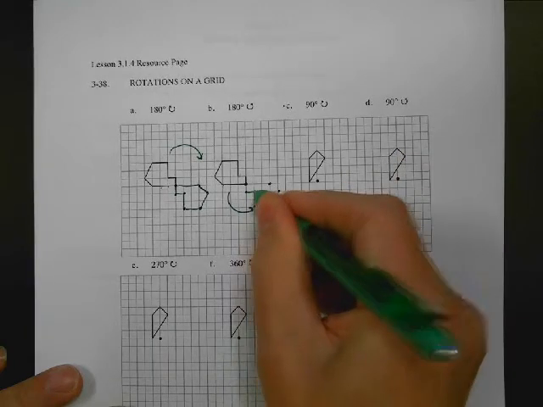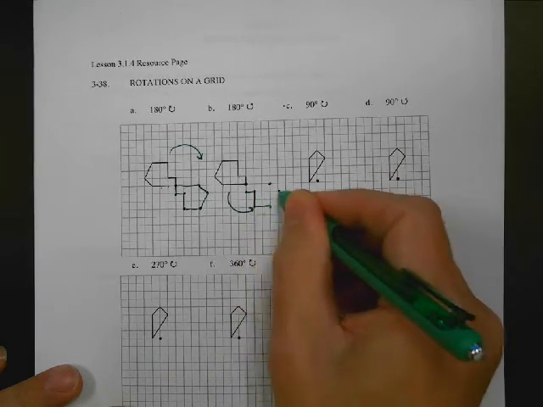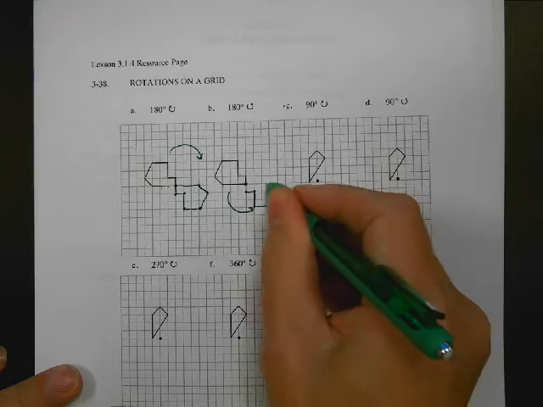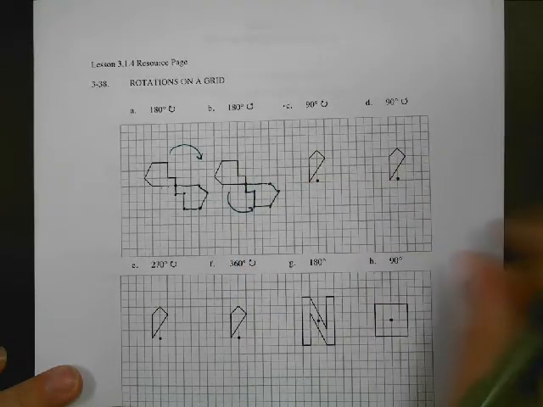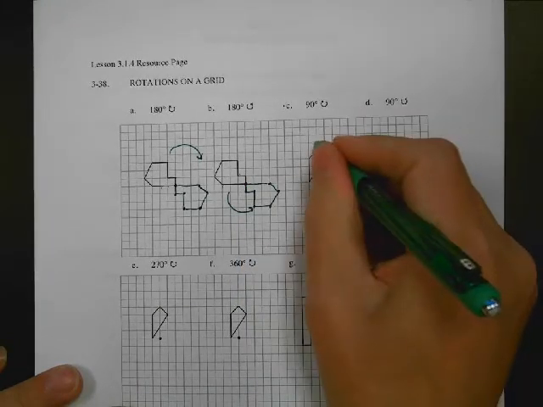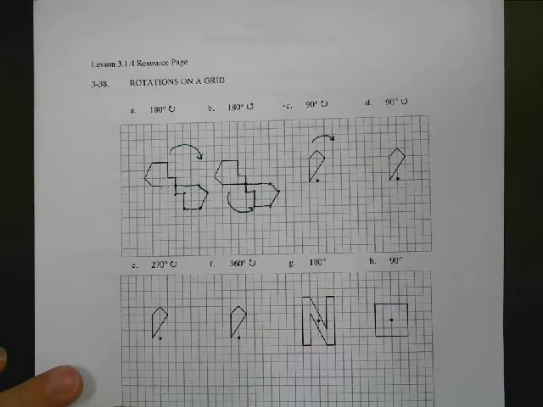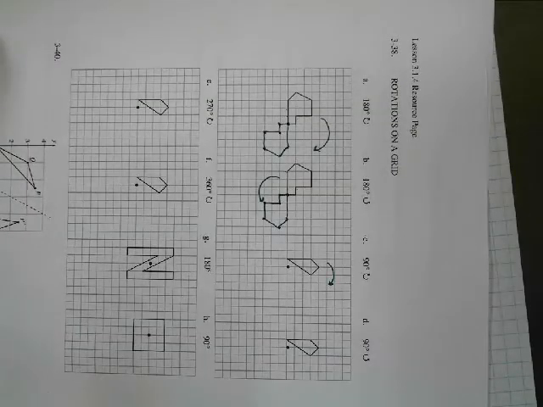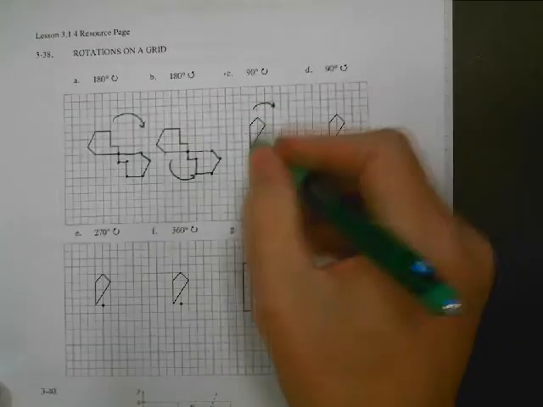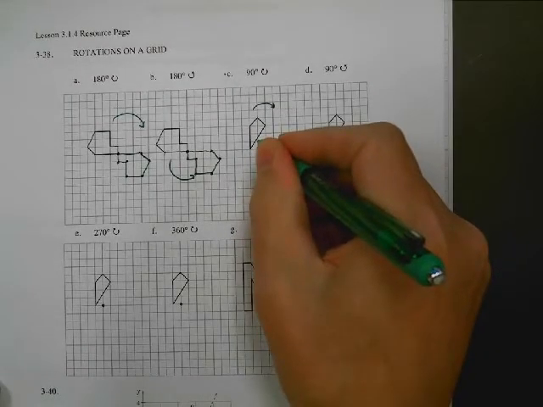And so, here's what we got. All right, next one. We want to go 90 degrees this direction, so clockwise. Okay, so 90 degrees. If I spin that 90 degrees, remember you can spin your paper 90 degrees to see where it's going to end up. So this one looks like it will end up right here.